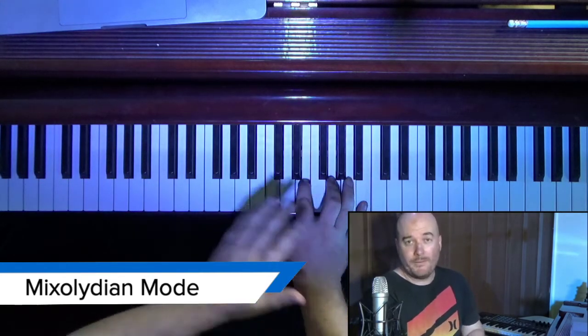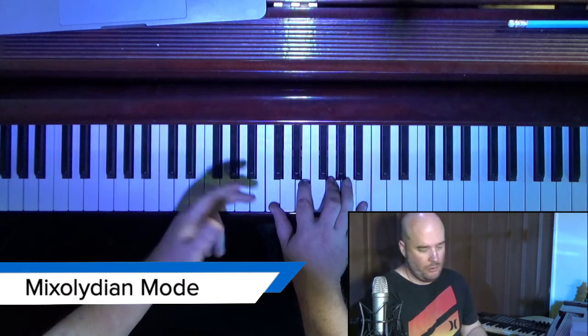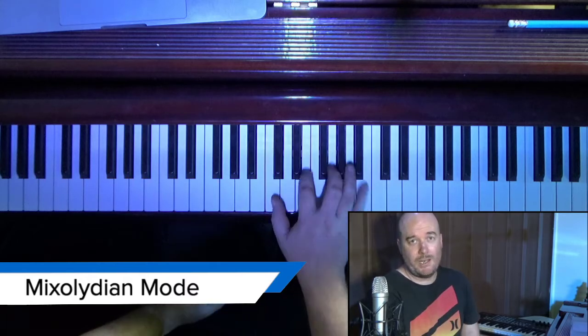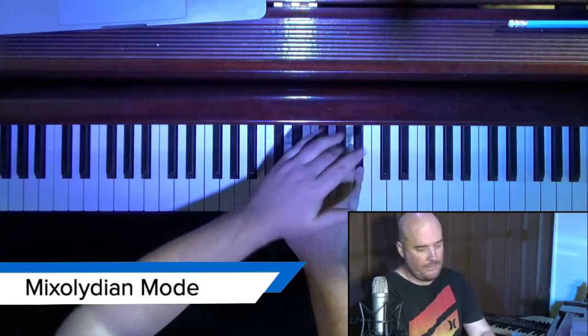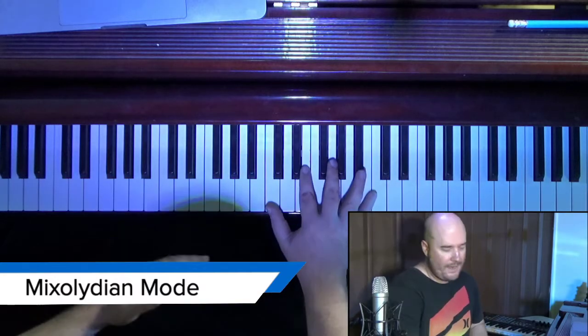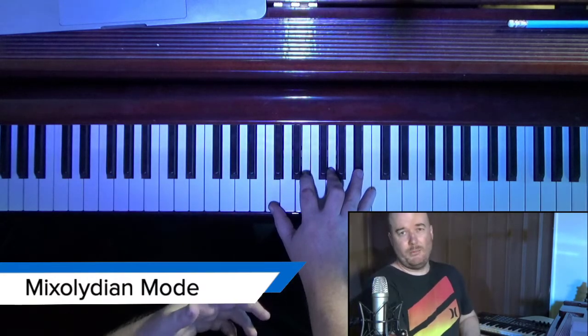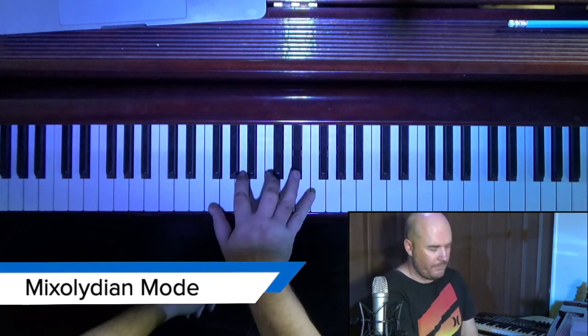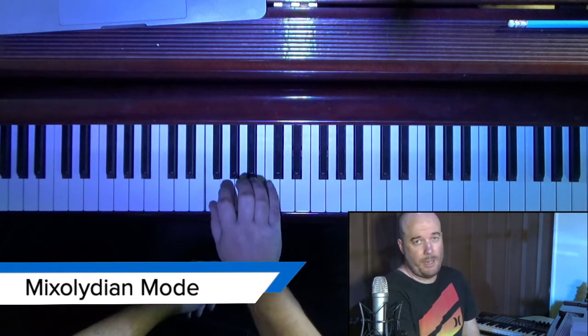There's 1, 3, 5, 7. That's a major chord because I'm using the 1, 3, 5, 7 of the major scale. The lowered seventh gives us 1, 3, 5, lowered seventh, which gives us a dominant chord. So that's C7, or C dominant 7, which you normally just call C7, right? Here's F7. Here's the F major scale.